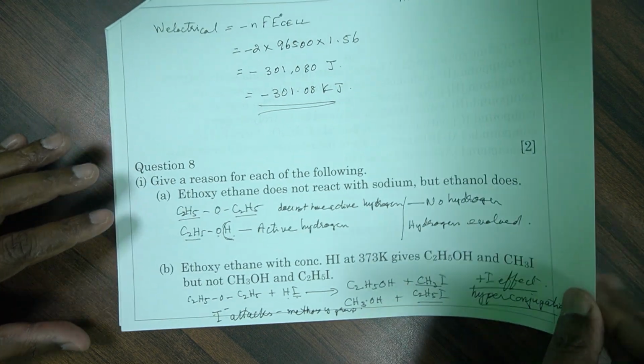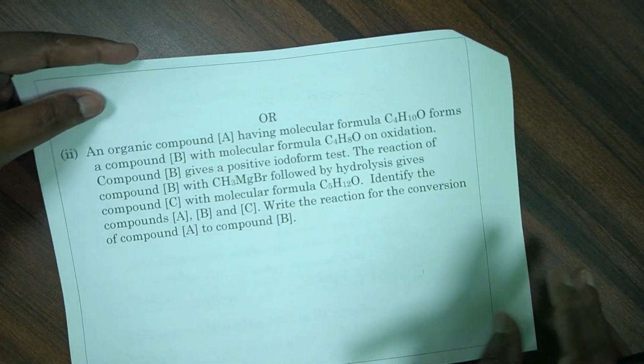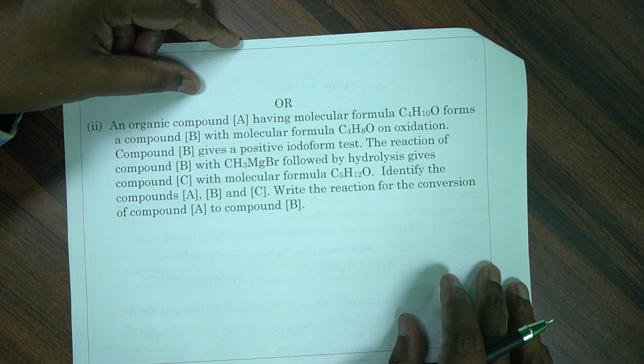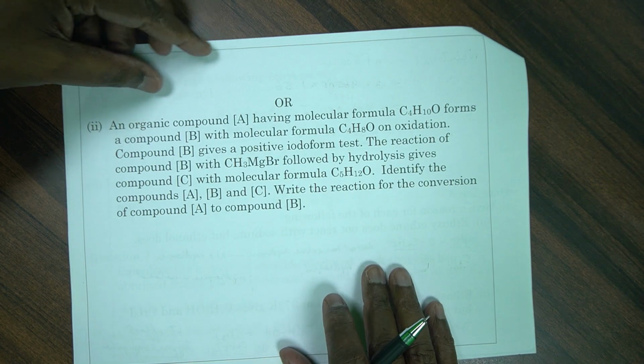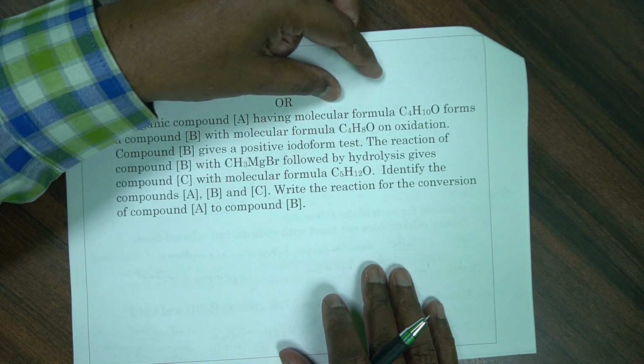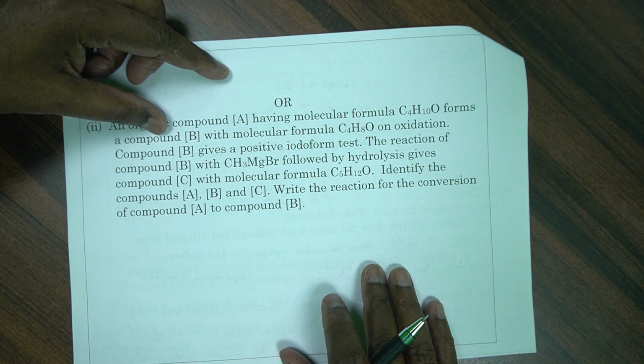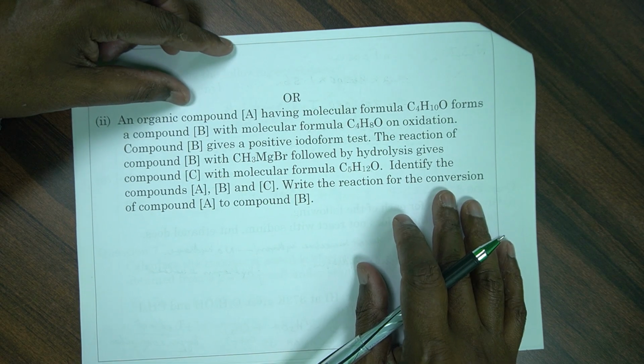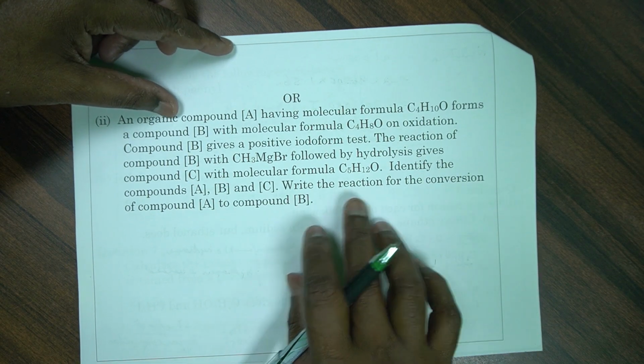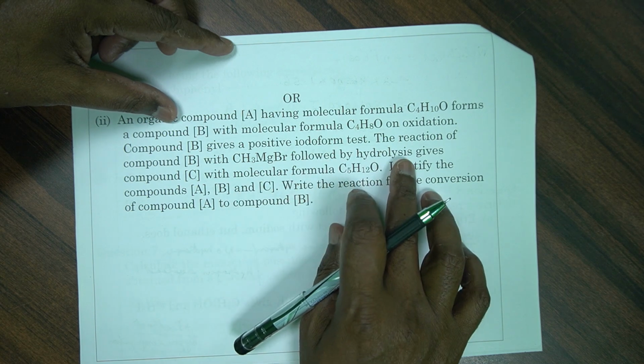Okay, fine. Let's go to the next one. This question also has an option. The option is: an organic compound A having molecular formula C4H10O forms compound B with molecular formula C4H8O on oxidation, and compound B gives a positive iodoform test.